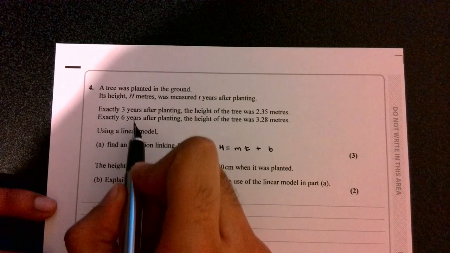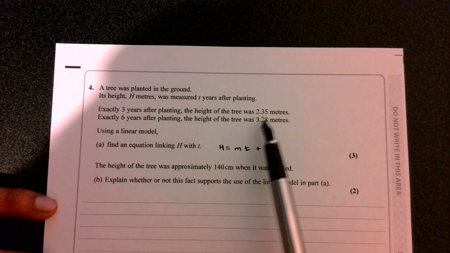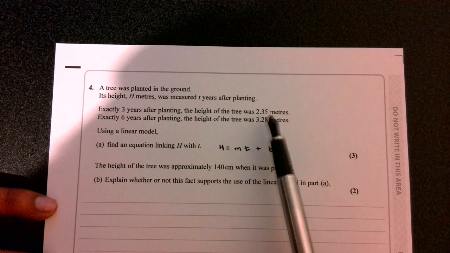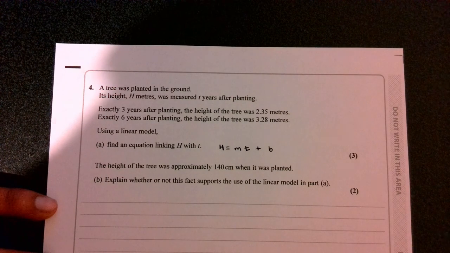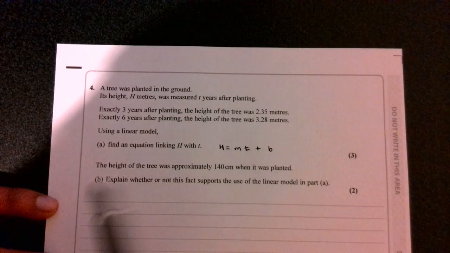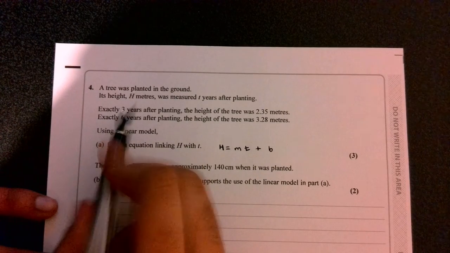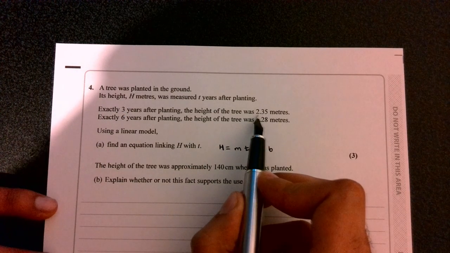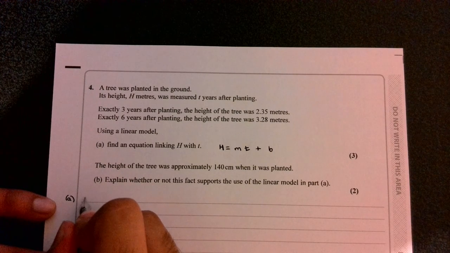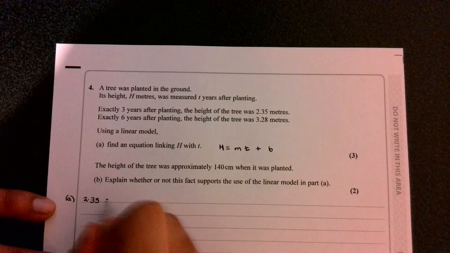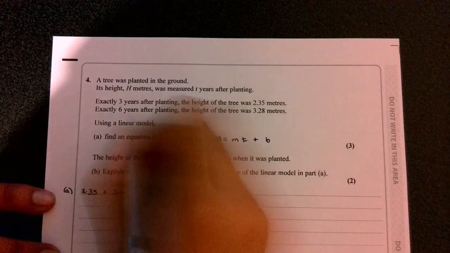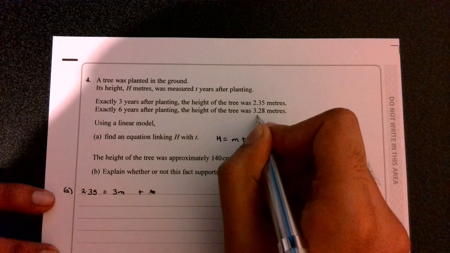Now, we've got two statements here. We've got some time and some height. We've got another time and another height. So with this, we can form two equations and solve them simultaneously to find out the values of m and b. And with that, we can form an equation. With the first statement, t is 3, h is 2.35. So using that piece of information, we have 2.35 equals 3m plus b. And with the second statement, t is 6, h is equal to 3.28.